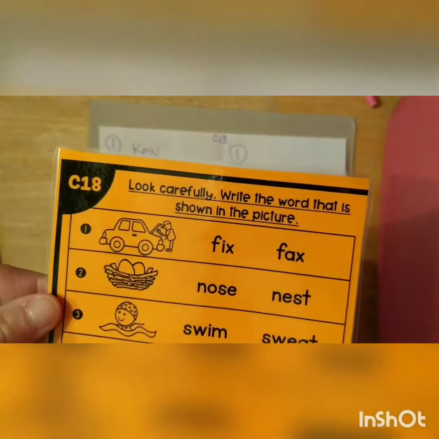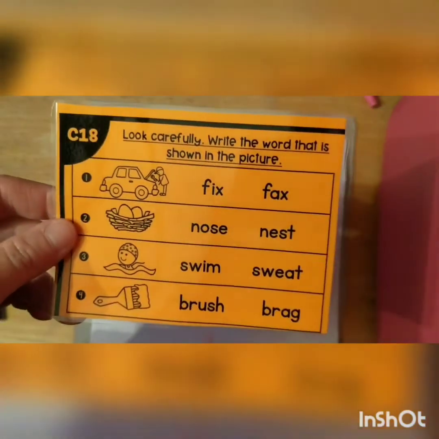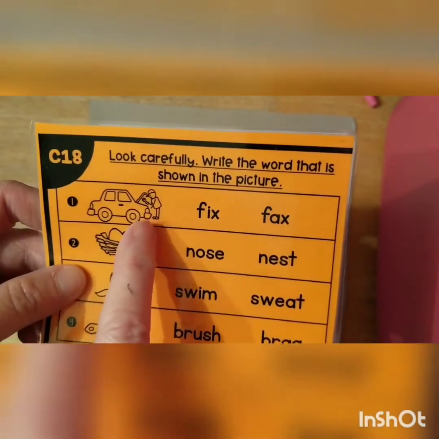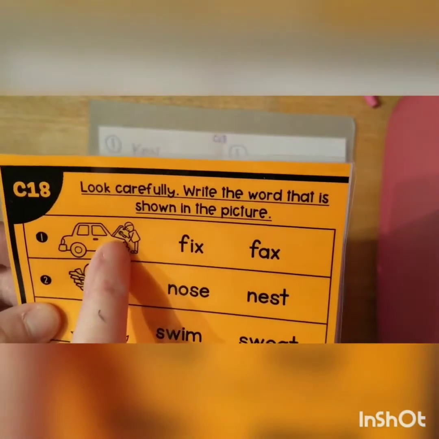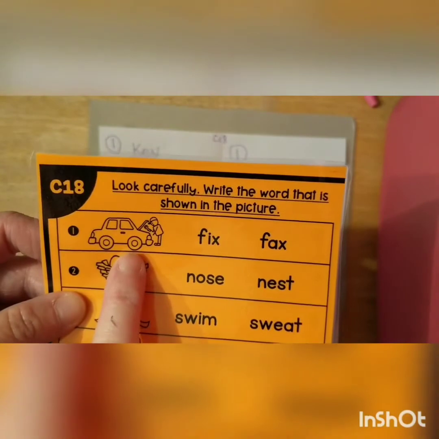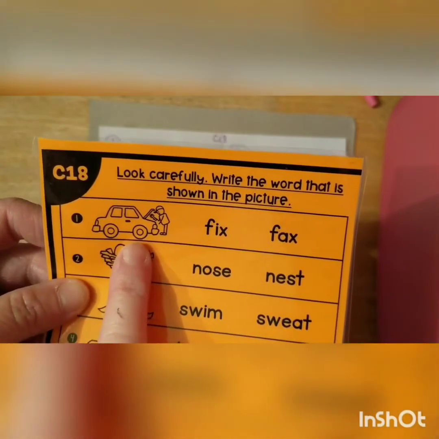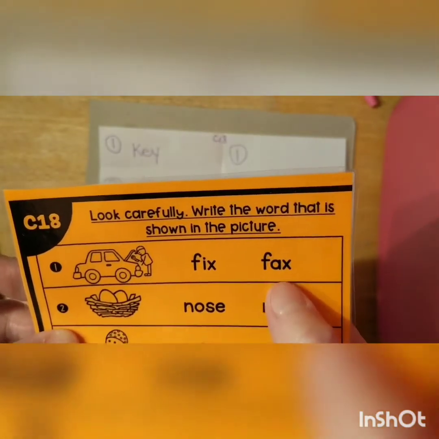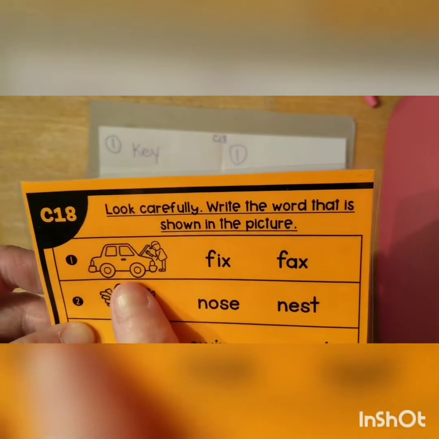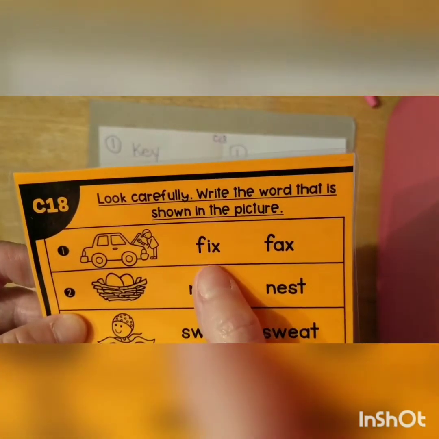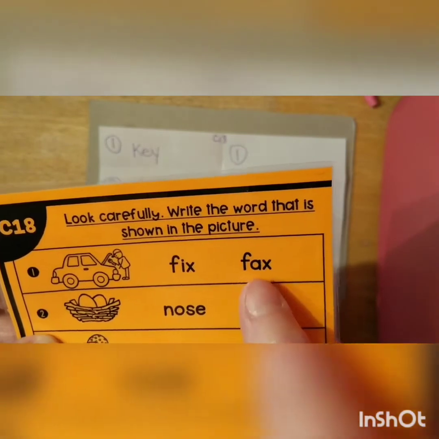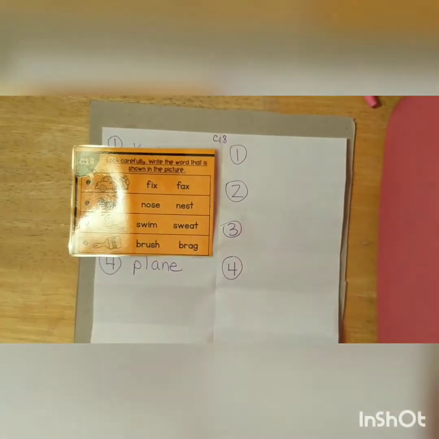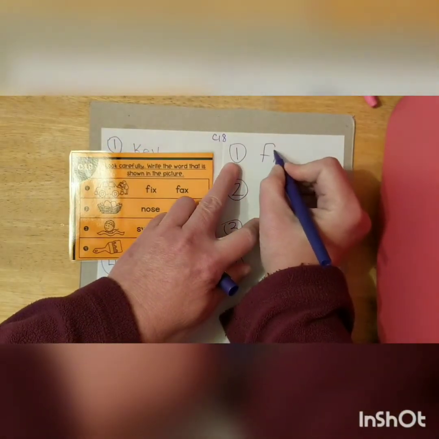And of course, there's 4 more on this side. These ones are a little bit easier. Okay. So here's the car. Okay. What's he doing? It looks like he has a wrench of some kind. So I'm going to say he's fixing the car. So it's fix. Fix. So let's look at this word and this word. Which one says fix? This one does. Very good. This one says fax. That's not what this is. It's fix. So I'm going to write that right up here. Fix.